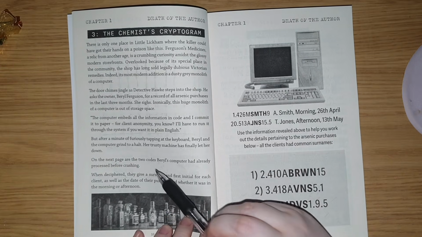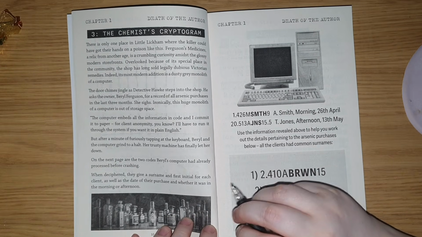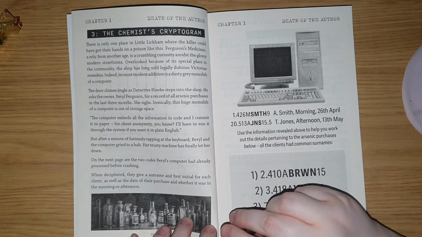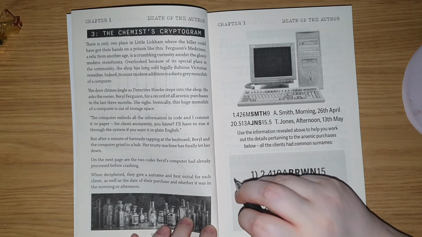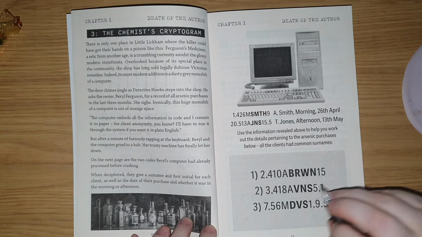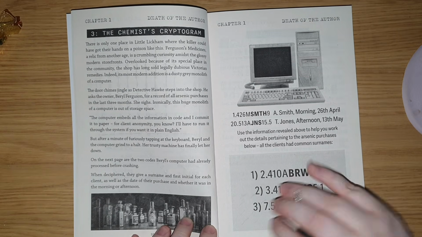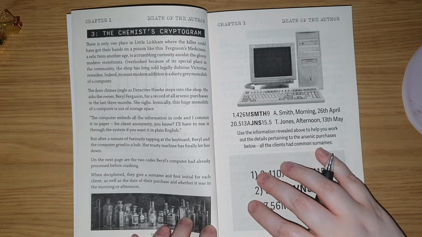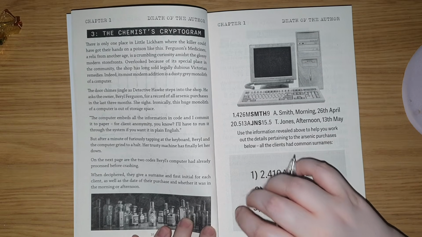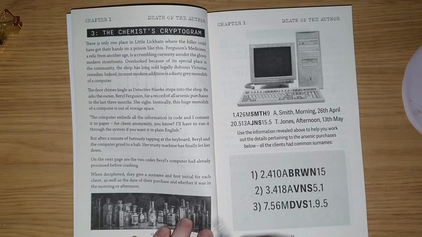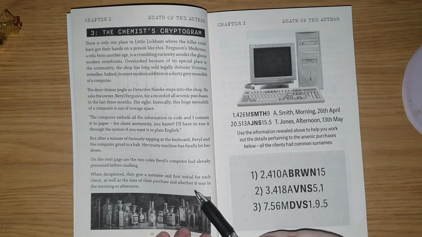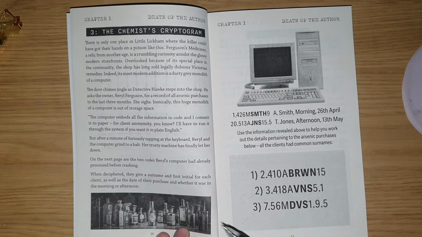But after a minute of furiously tapping at the keyboard, Beryl and the computer grind to a halt. Her trusty machine has finally let her down. On the next page are the 2 codes Beryl's computer had already processed before crashing. When deciphered, they give a surname and first initial for each client, as well as the date of their purchase, whether it was in the morning or afternoon.